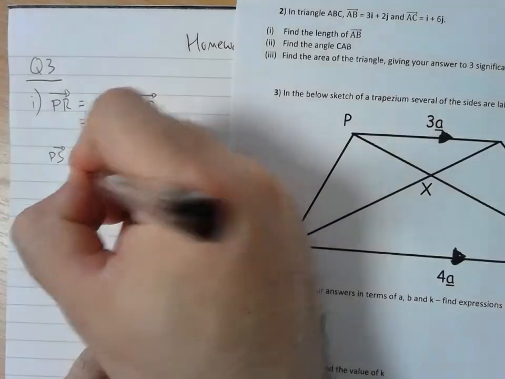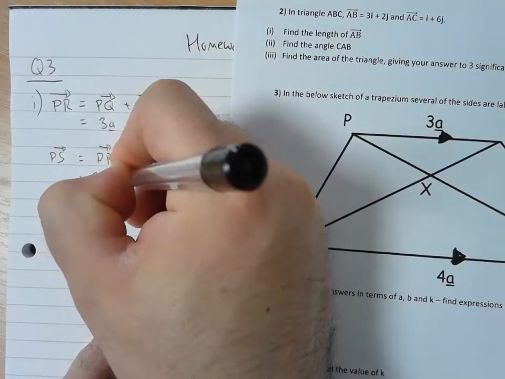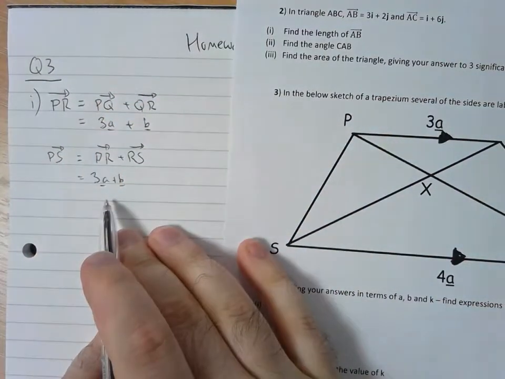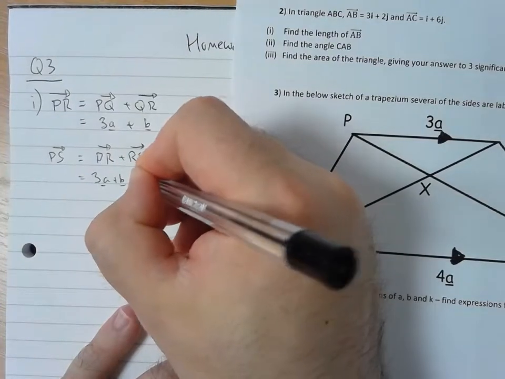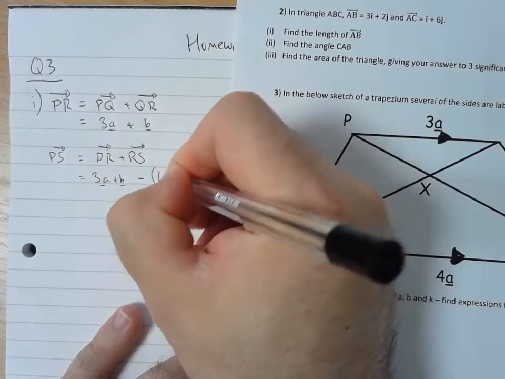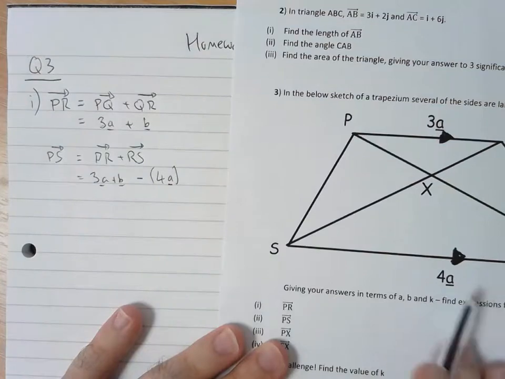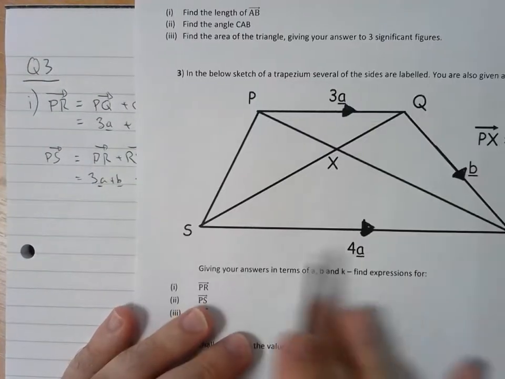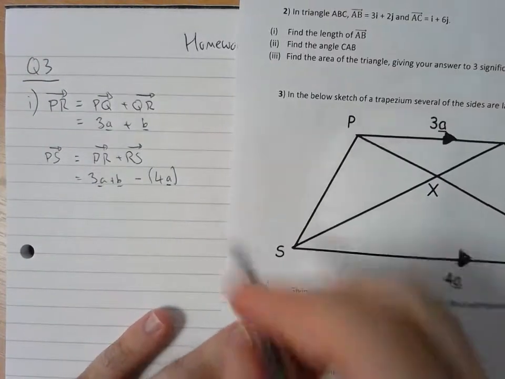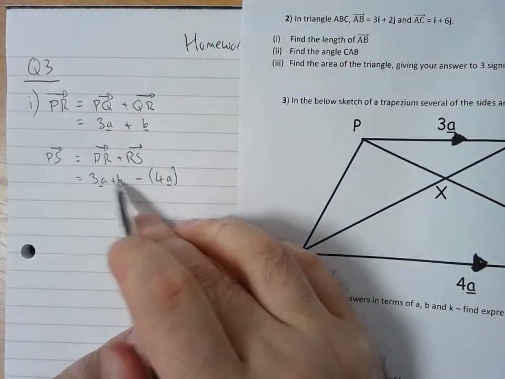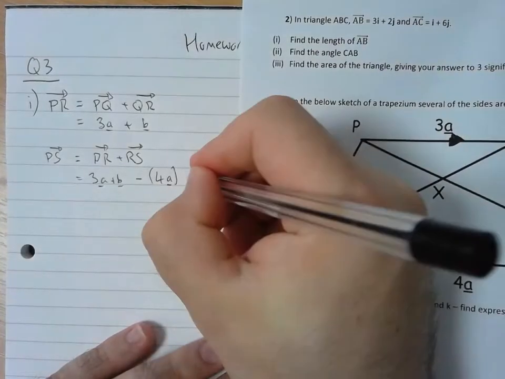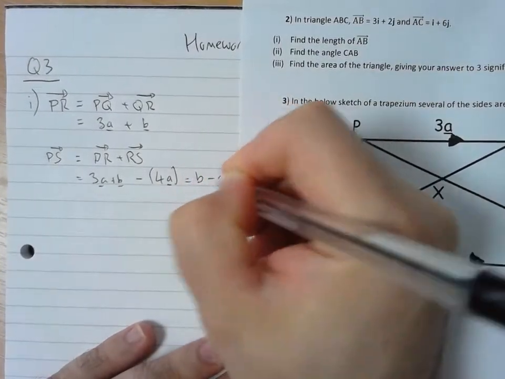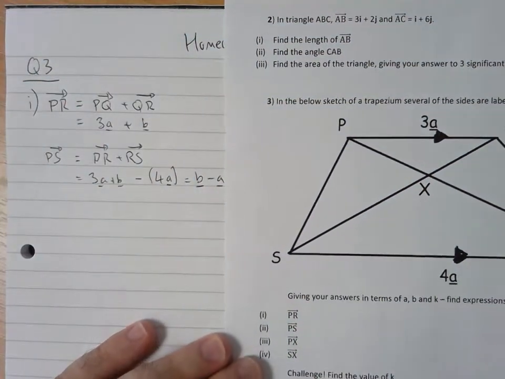So we've got our 3A plus B from the first part, and then another minus 4A, because this is going backwards along this edge here. We can simplify this now. We're going to get B, and 3A minus 4A, so this is B minus A. Remembering all of these are vectors, so they do need to be underlined.